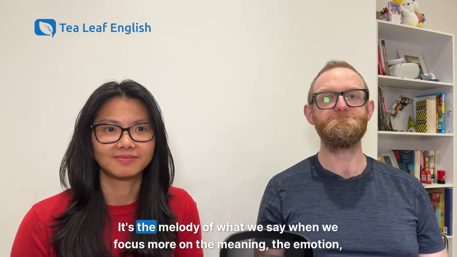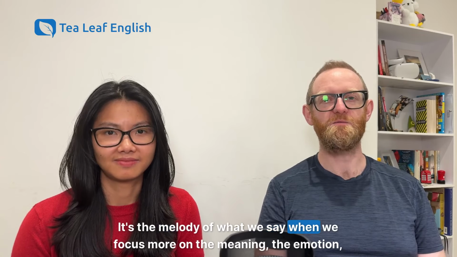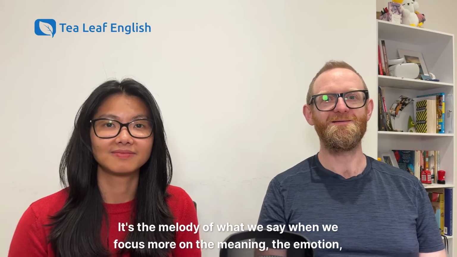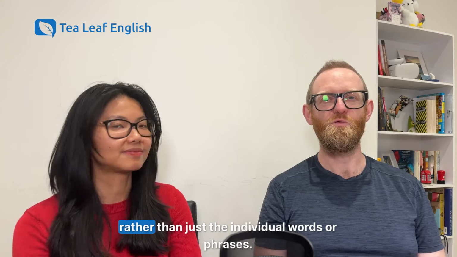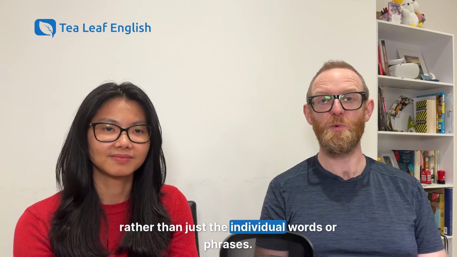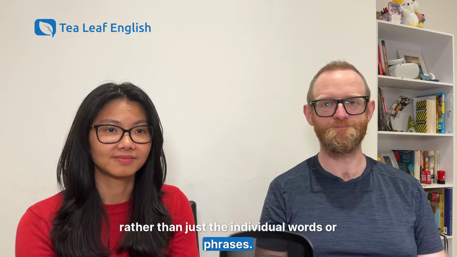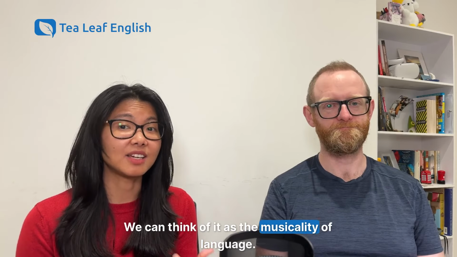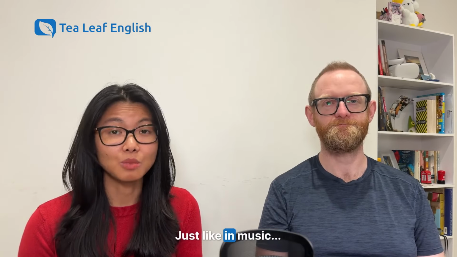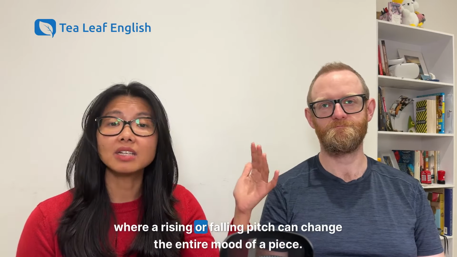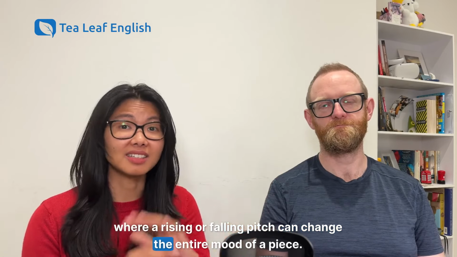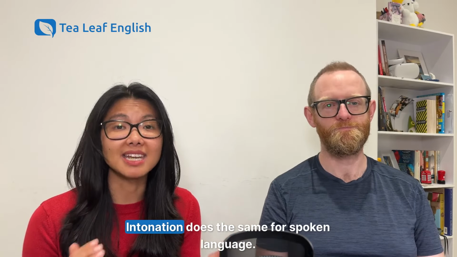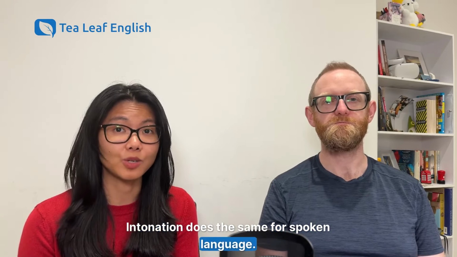It's the melody of what we say when we focus more on the meaning, the emotion, rather than just the individual words or phrases. We can think of it as the musicality of language. Just like in music, where a rising or falling pitch can change the entire mood of a piece, intonation does the same for spoken language.